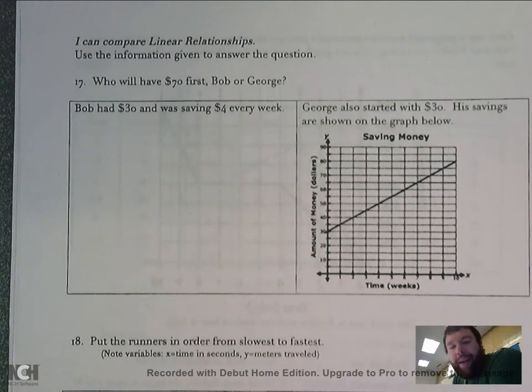Okay, now for this last section on this test, we are looking at comparing different forms of linear expressions. And we're trying to figure out who's fastest or who's saving the most, stuff like that. And the easiest way to compare that is to look at their unit rates. So what it is per one something. Okay?